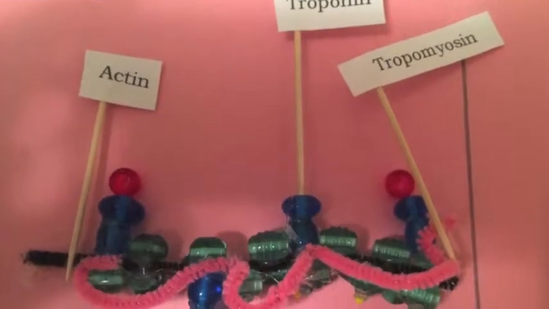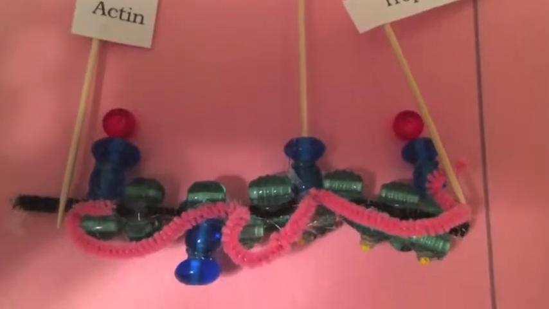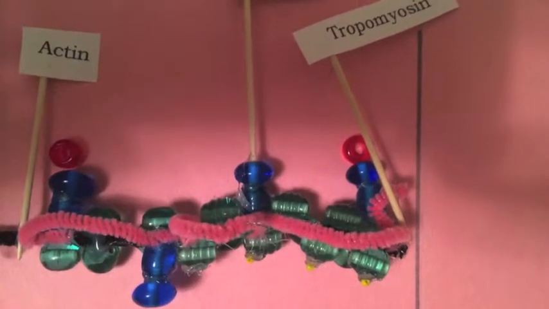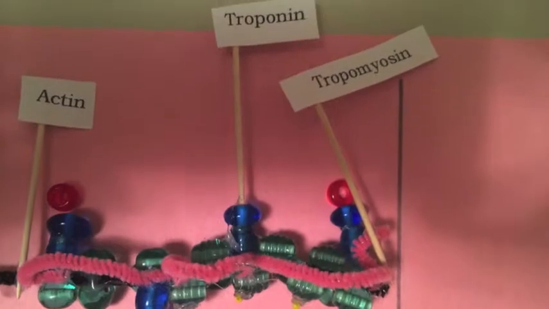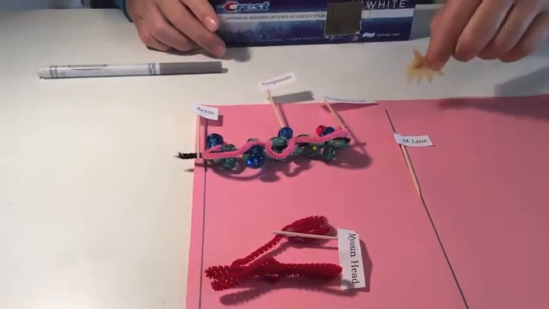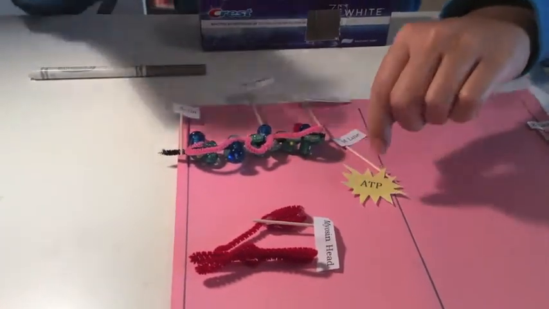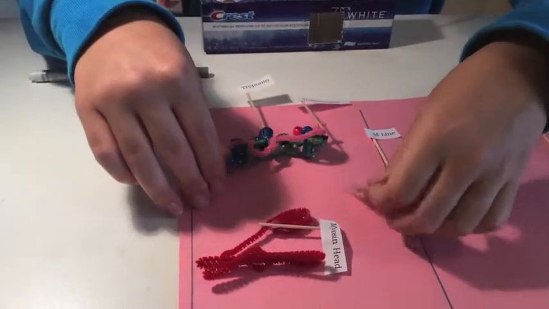The calcium ions will connect to the troponin, which is connected to the tropomyosin on the actin. Once the calcium is connected, it allows the tropomyosin to be reconfigured, opening the binding sites for the myosin head.